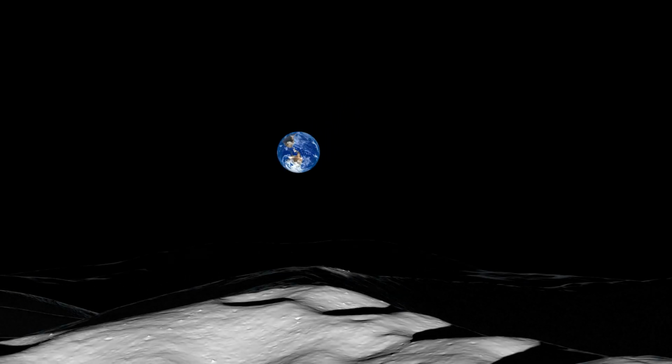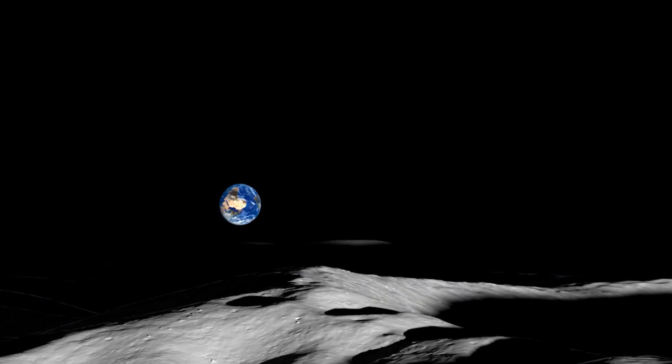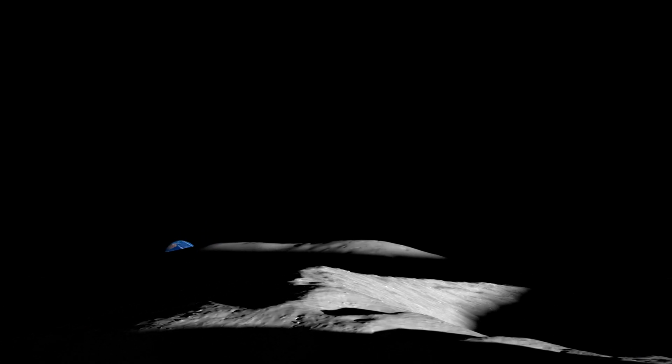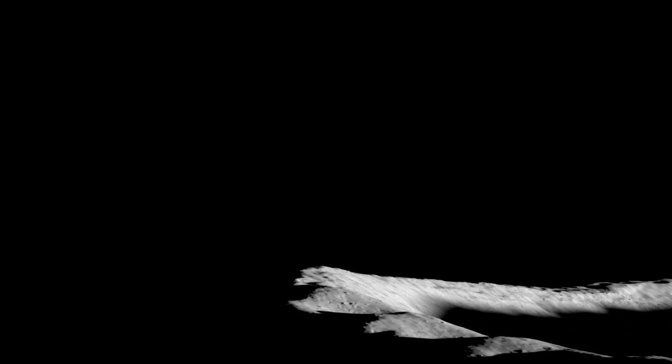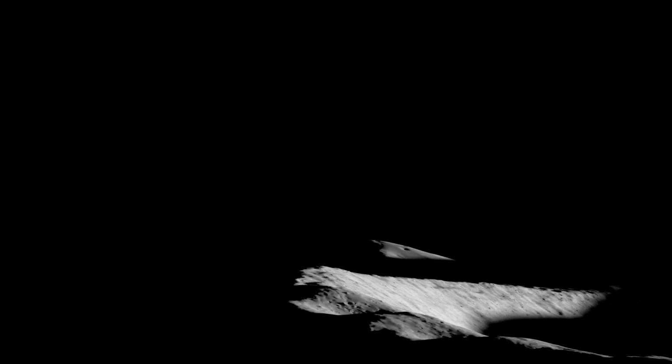I'm Ernie Wright. I work in the Scientific Visualization Studio at NASA's Goddard Space Flight Center. We're looking at a computer model of the view at the south pole of the moon. This is like a time lapse to show the motion of the sun and the Earth and how the shadows change over time. Things don't rise and set in the usual way here.